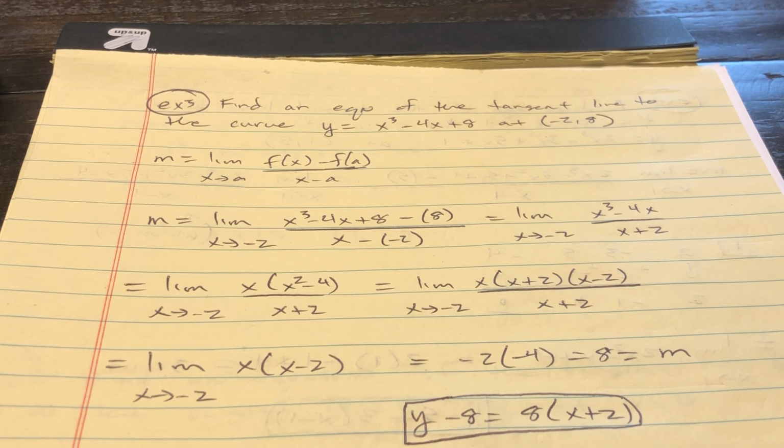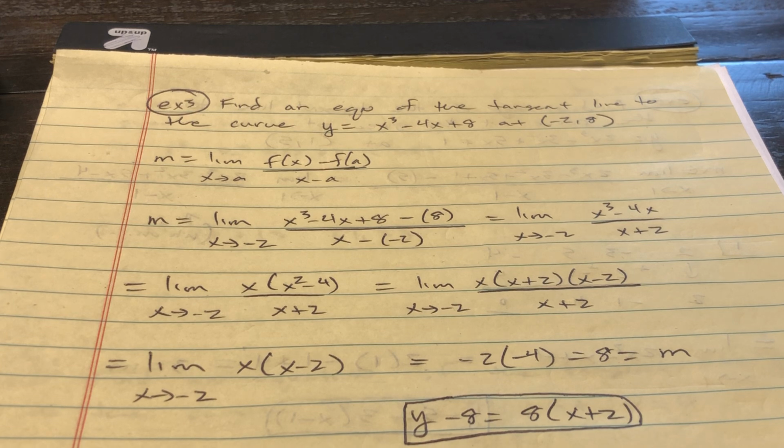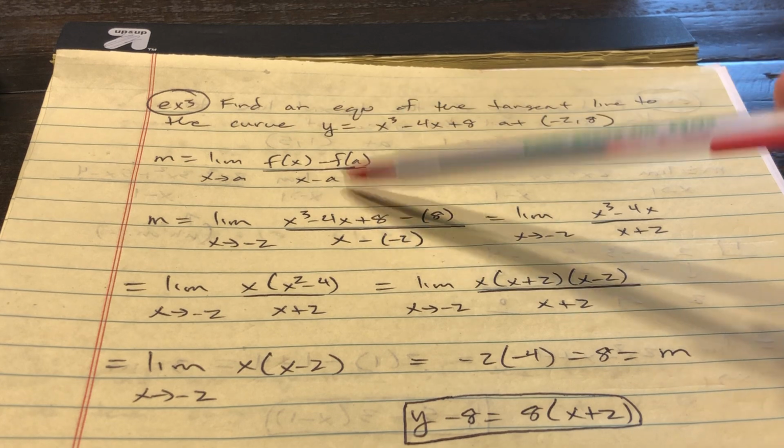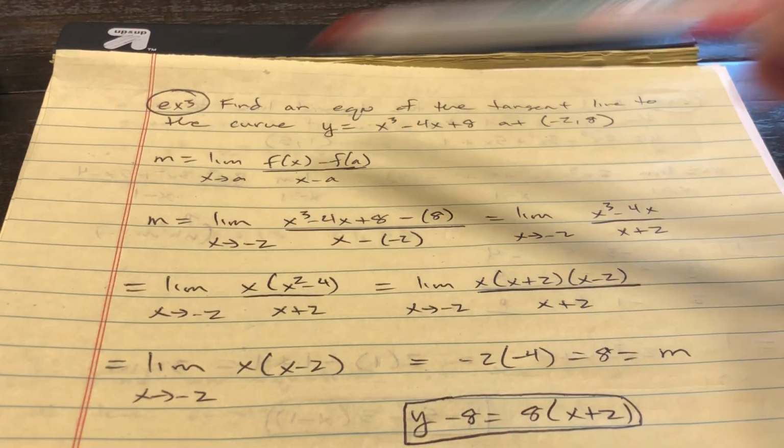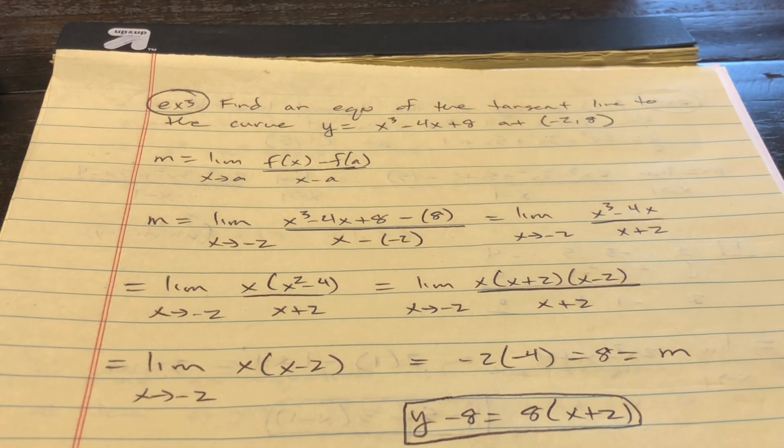Yes, you'll have to remember that for a quiz. You have to know that for a quiz. Okay, that is simply a slope formula. Difference of the y's over difference of the x's. You will have to know that one. That's not given, so start memorizing that. Difference of the y's, f of x minus f of a over x minus a. And x has to approach where it's going, -2.